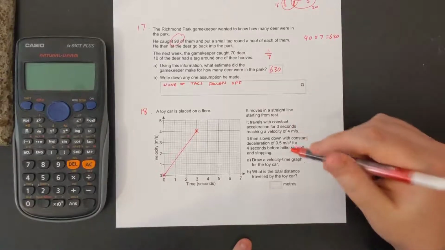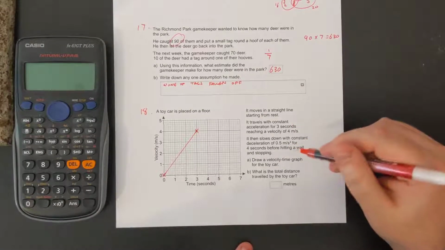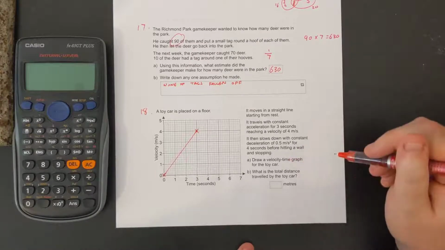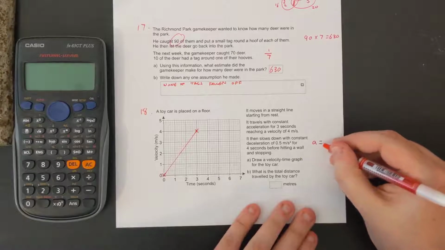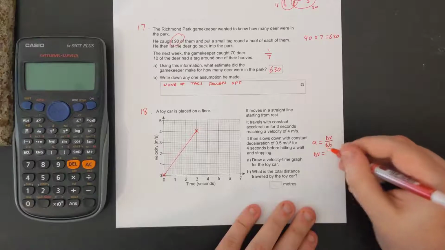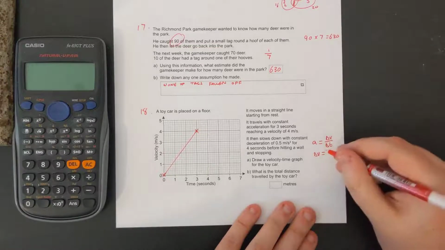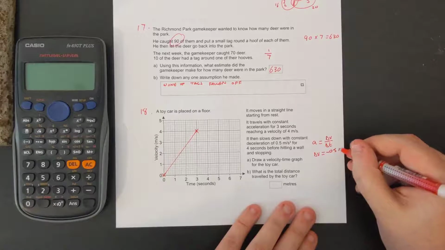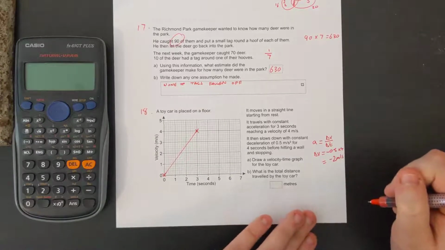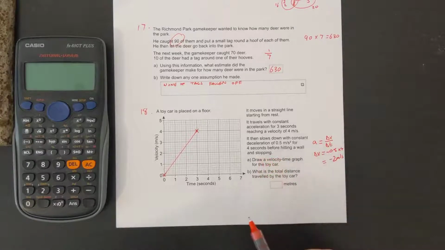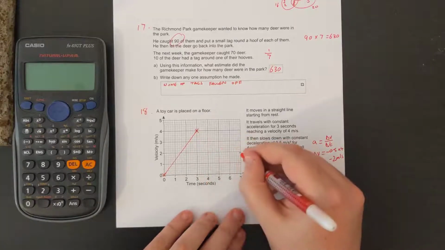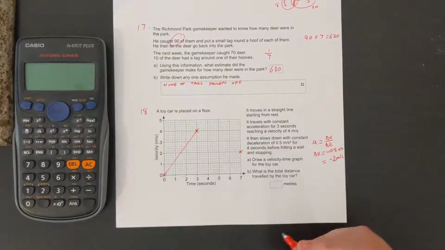So I've sorted that out. It then slows down with constant deceleration of 0.5 metres per second squared for 4 seconds before hitting a wall and stopping. So I know that acceleration is change in velocity over change in time. So my change in velocity is my acceleration, or in this case deceleration, so minus 0.5 times my time 4, so I lose 2 meters per second. So after 4 seconds, that's to 7 seconds, I'm down from 4 meters per second to 2 meters per second.